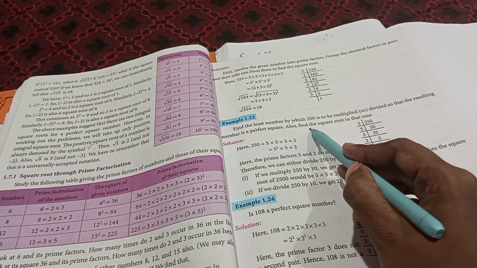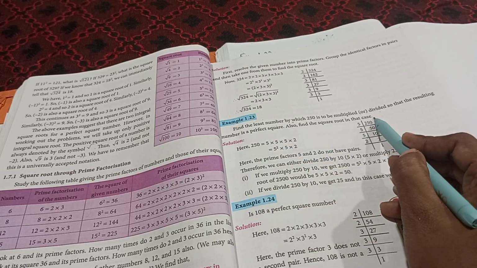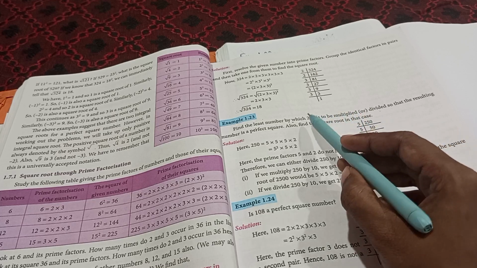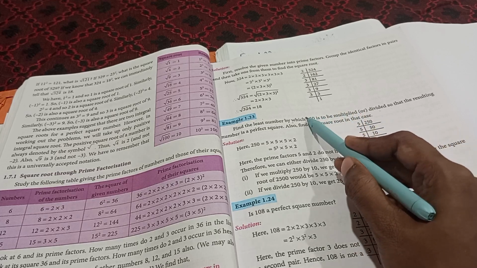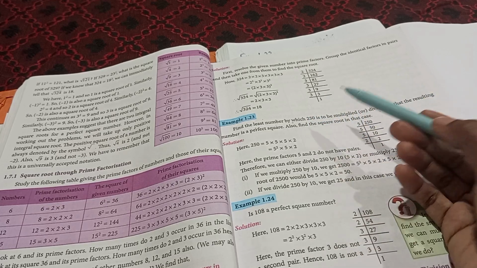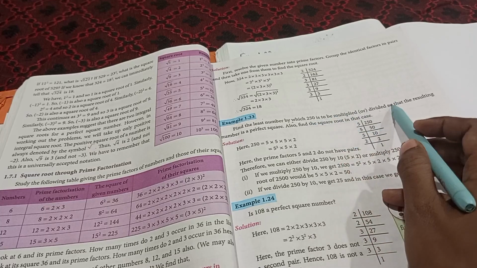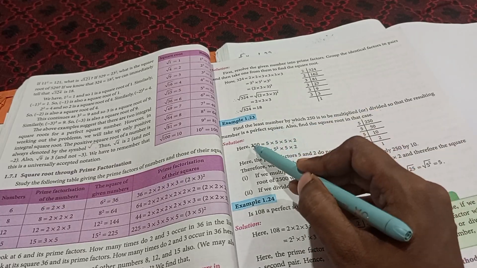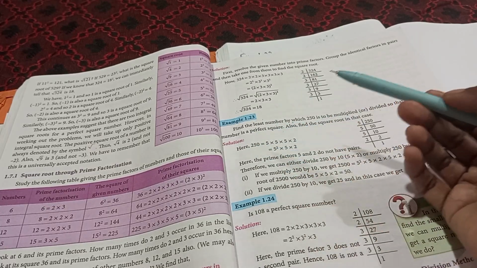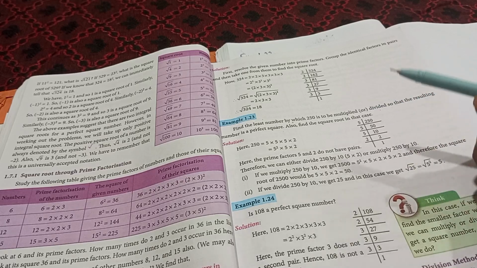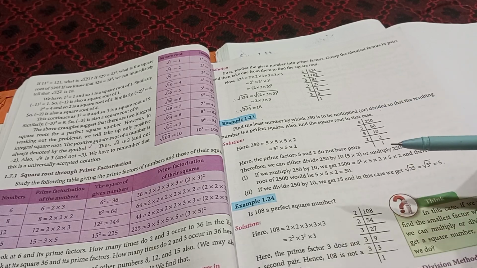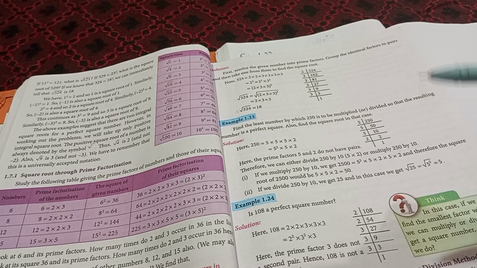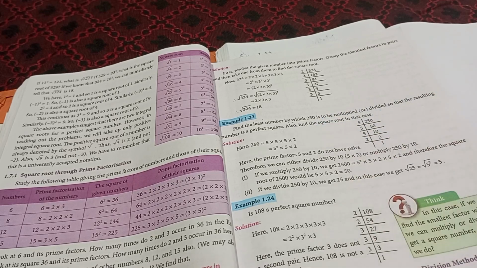Okay, also find the square root in that case. You have to just find out the least number which you will multiply or divide, or both, to get a perfect square. 250 is not a perfect square, so you have to multiply some number to get a perfect square or divide some number to get a perfect square. After that, find the square root in that case.